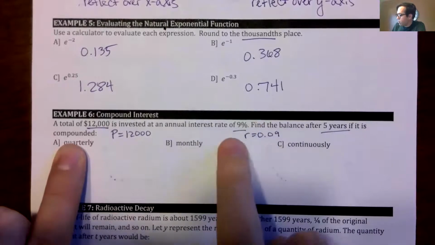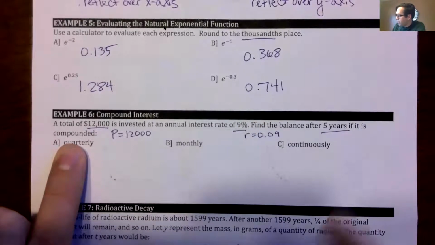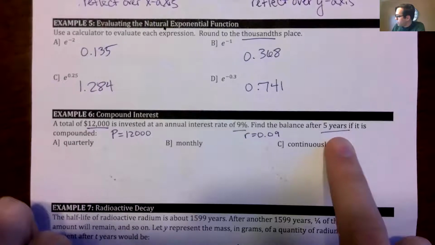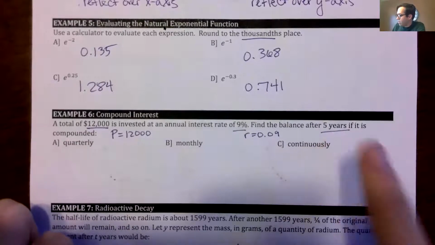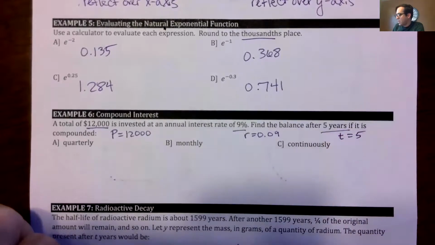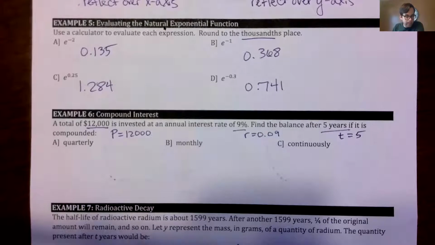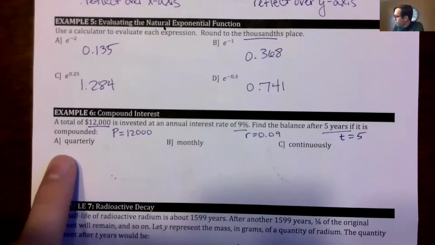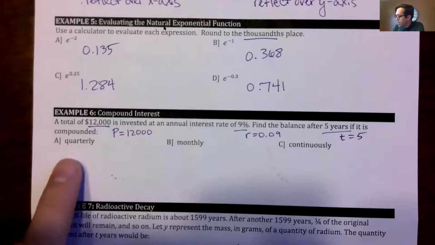Remember, R is the decimal version of the interest rate. And 5 years is the time that's going by, so that's T. The time is always in years, so it's nice that it told us in years. And so we have the P, the R, the T, and we still need the N.